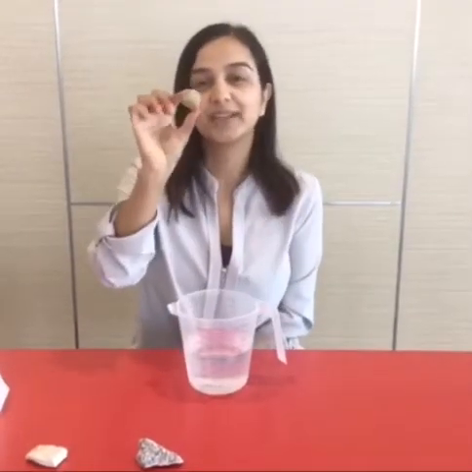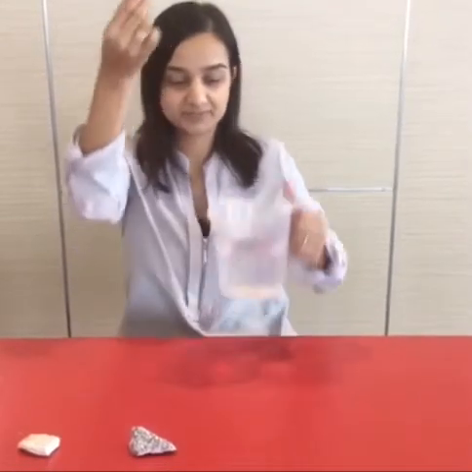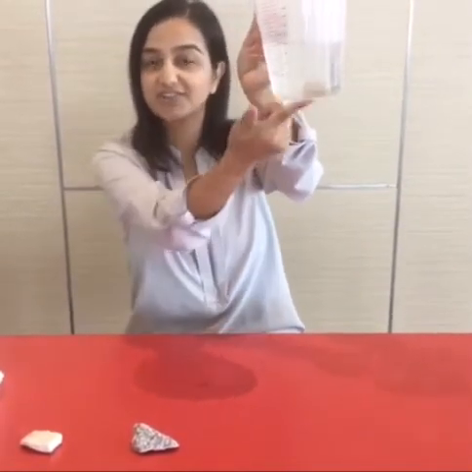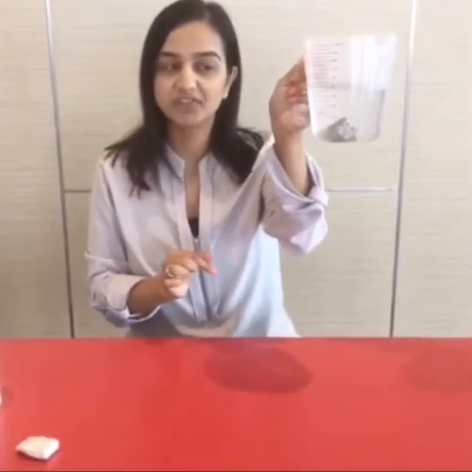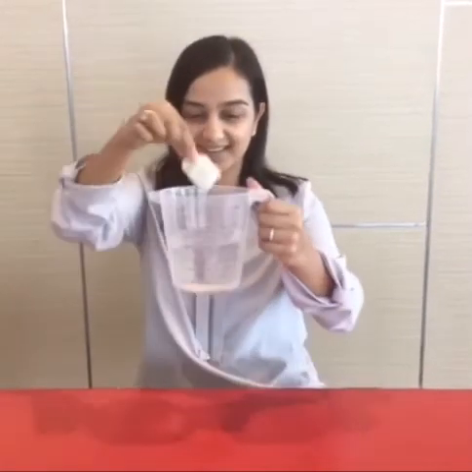Rock number 3, sandstone. Let's see if sandstone floats in water. Straight to the bottom of the container, it does not float. Rock number 4, granite. Let's observe to see if granite floats in water. Straight to the bottom of the jug, it does not float. The final rock is rock 5, marble. Let's observe to see if marble floats in water. It doesn't float, year 3, straight to the bottom of the jug.